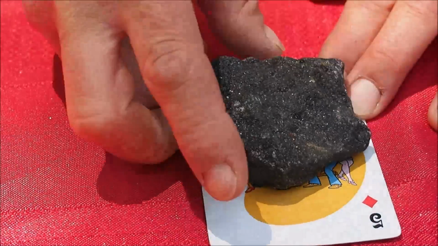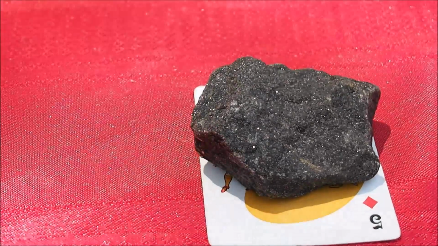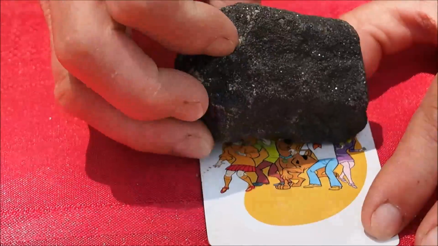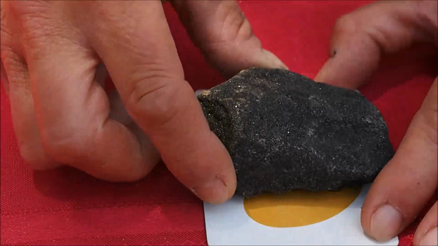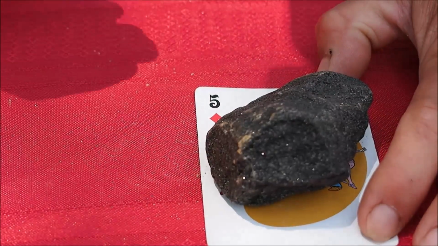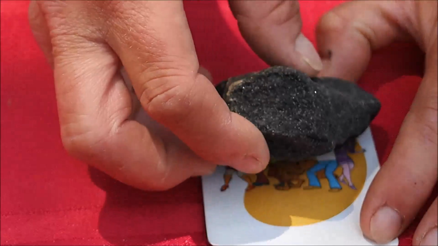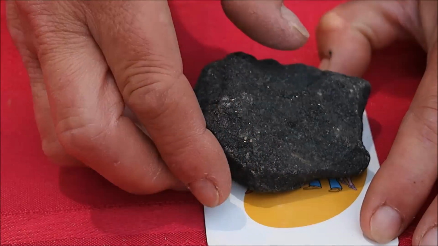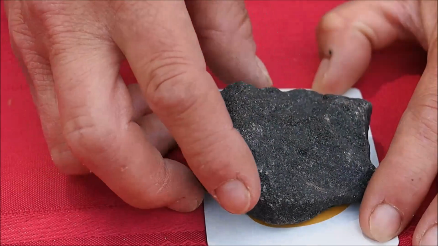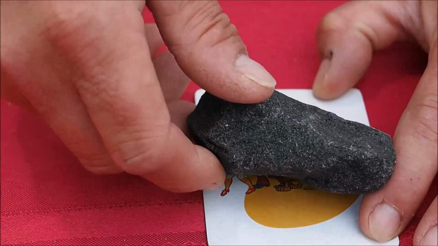So here's sample number 5. Again, going back to our questions to help us. Does the rock have layers? If your answer is yes, which I hope it's not, then you would use table 1. If your answer is no, then you would use table 2.